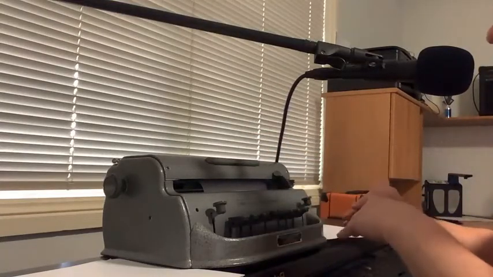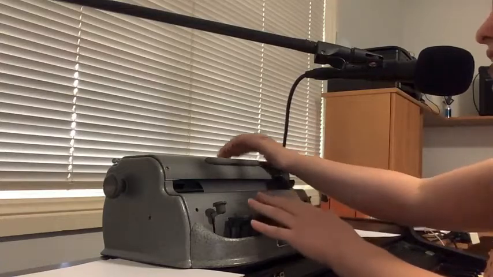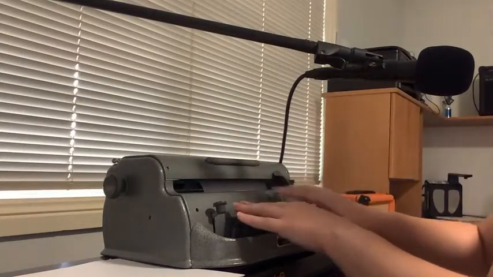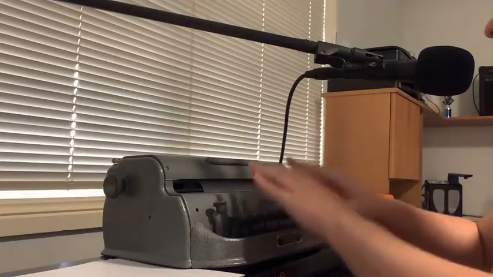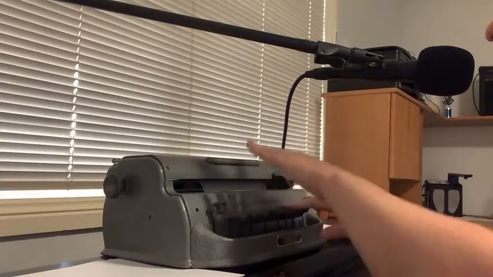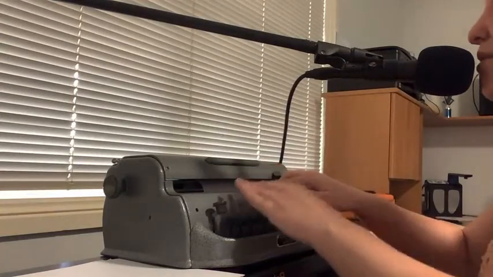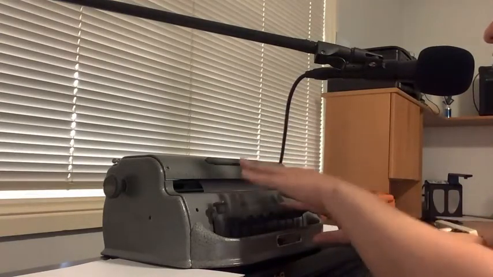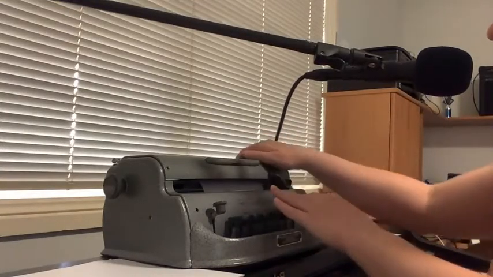So a C quaver is going to be dots 1, 4, and 5. Now remember, 1, 2 and 3 are on this side, 4, 5 and 6 are on that side. So if you want to draw a little diagram, you've got that there. It's dot 1, dot 4 and dot 5. I'm going to press that down and I've just written a C quaver.